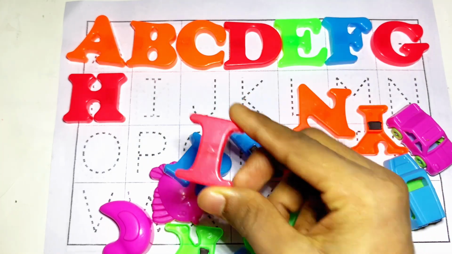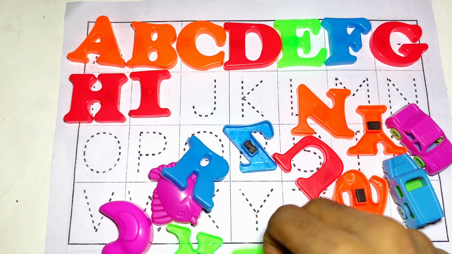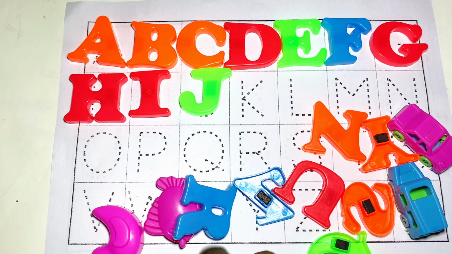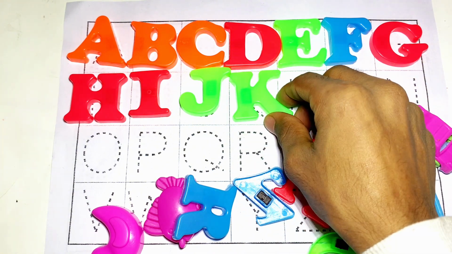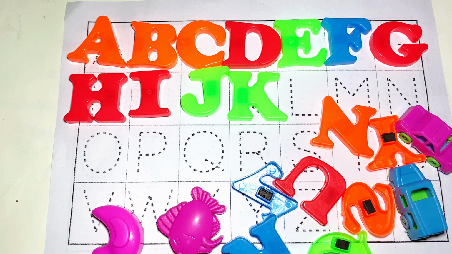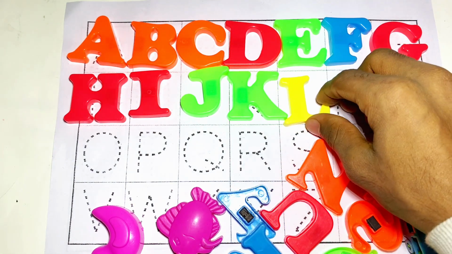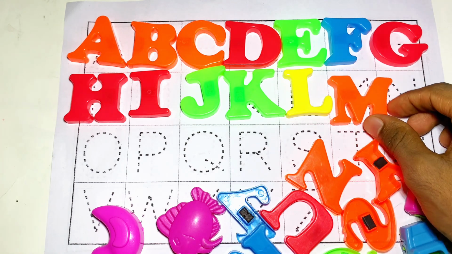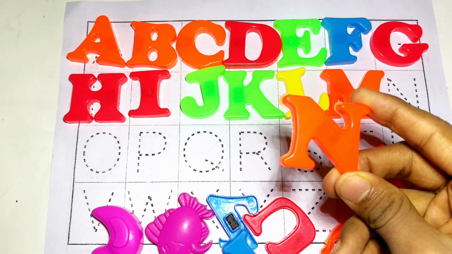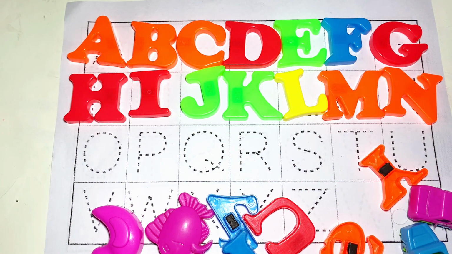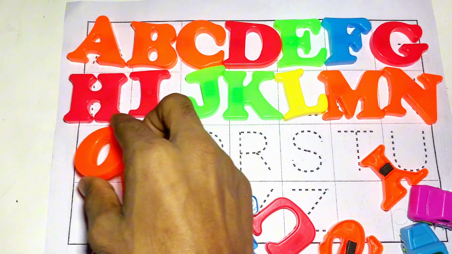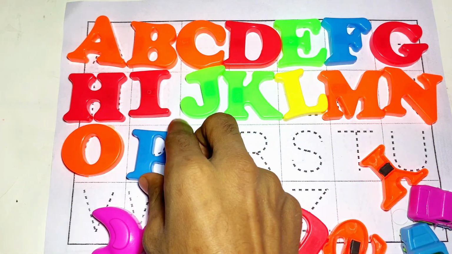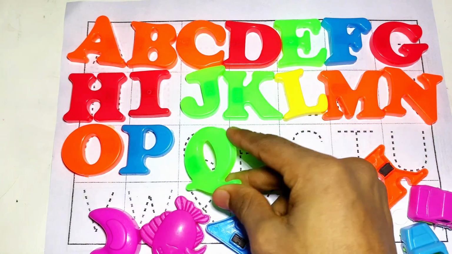I for ice, I for ice cream. J for joker, J for jackfruit. K for kite, K for king. L for lion, L for lemon. M for moon, M for monkey. N for nest, N for nose. O for orange, O for octopus. P for parrot, P for penguin. Q for queen.